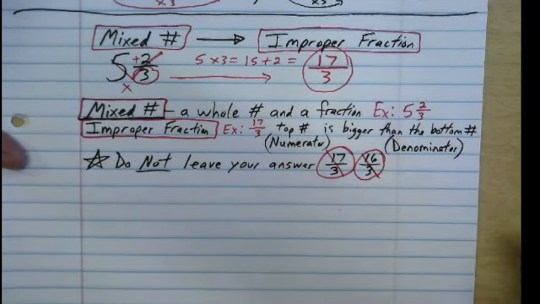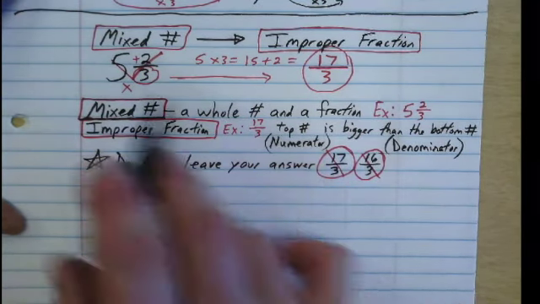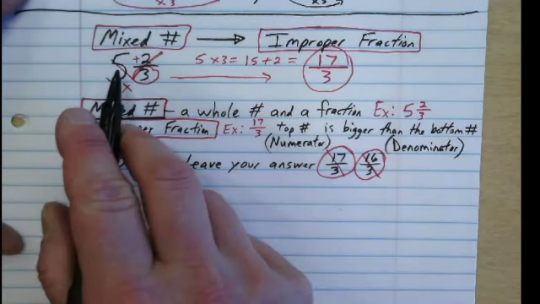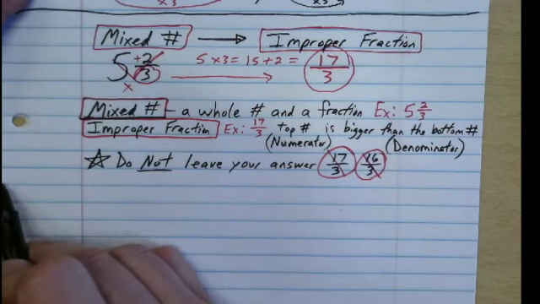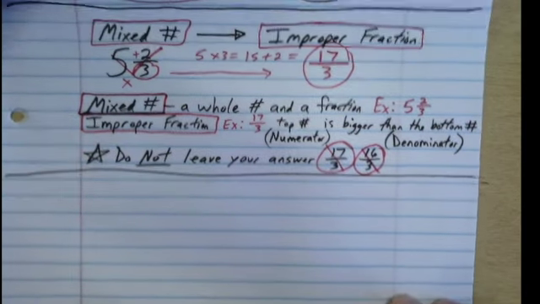Not unless I ask you to change a mixed number to an improper fraction and leave it. You would never leave your answer like that. You would want to turn it back to a mixed number. So how do you change an improper back to a mixed number if you're not supposed to leave them like that? We're going to do that next. So draw a line in your notes. Hopefully this is a review.